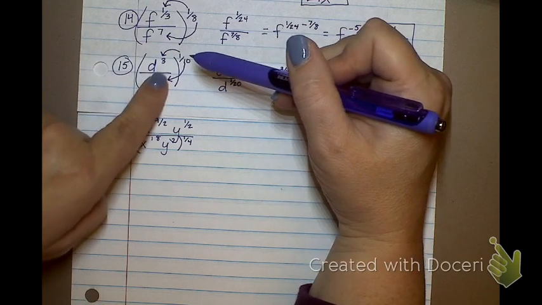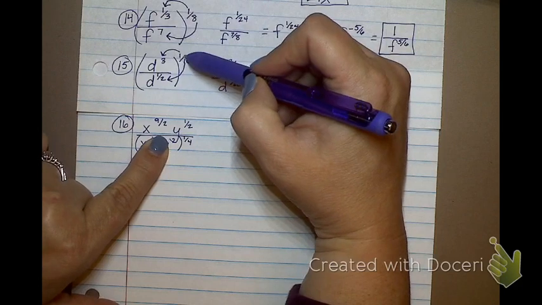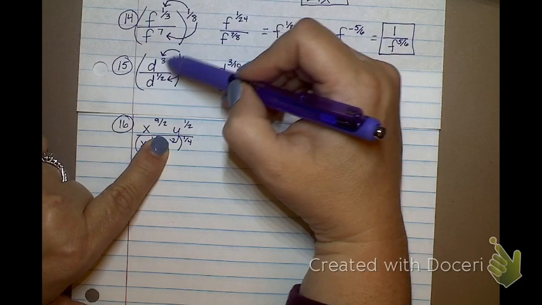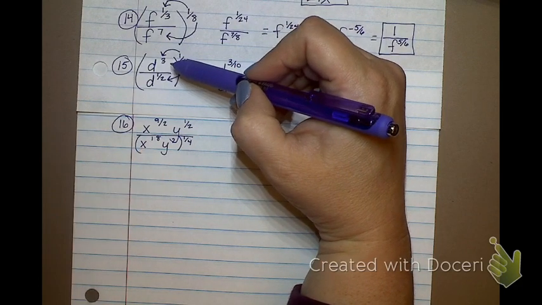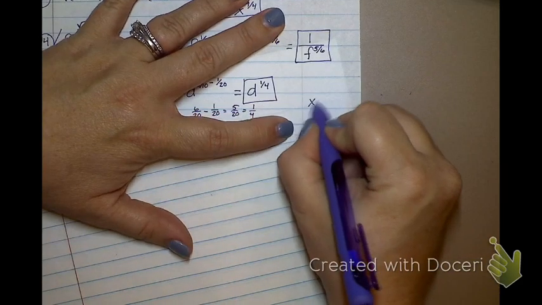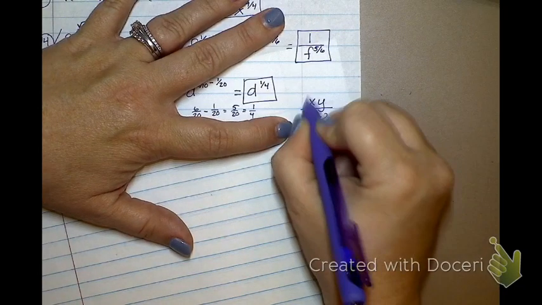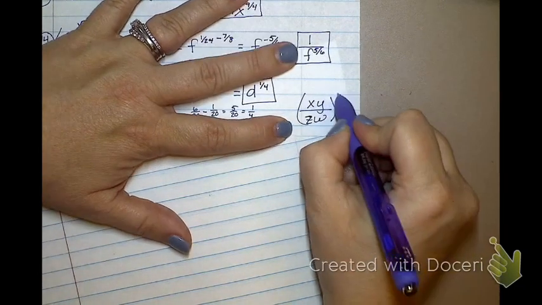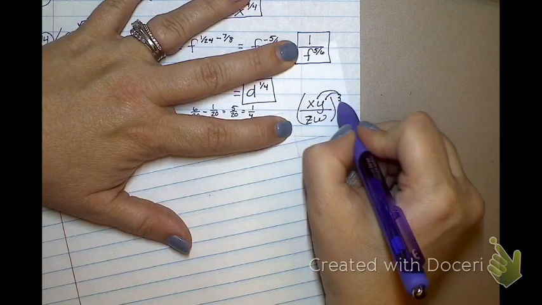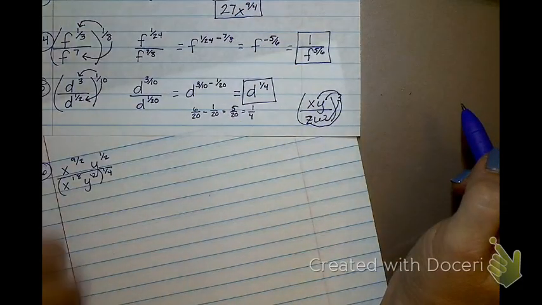If what was inside here had two letters with it, then the exponent you distribute has to go to both of those letters, regardless of if they're on the top or the bottom. In other words, if I had something like xy over zw all to the 3rd power, that 3 has to go to the x, the y, the z, and the w, everywhere. Okay? All right.